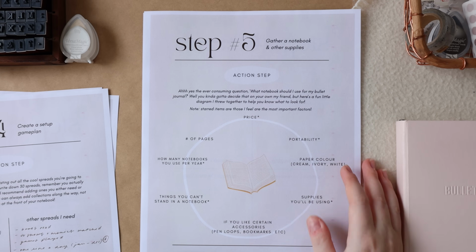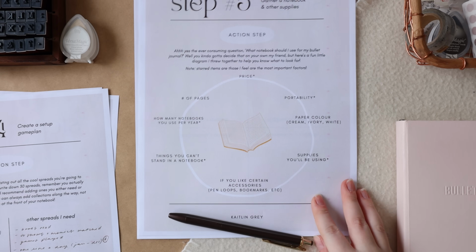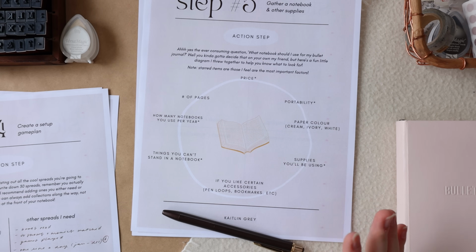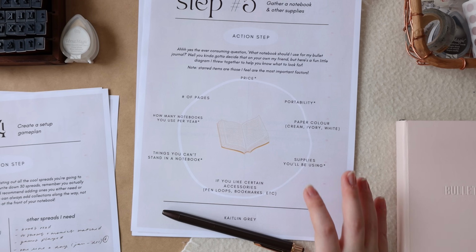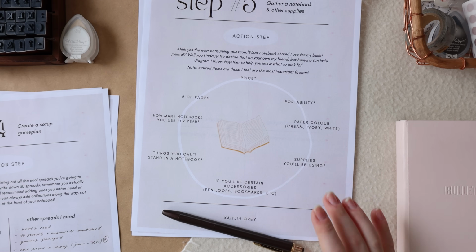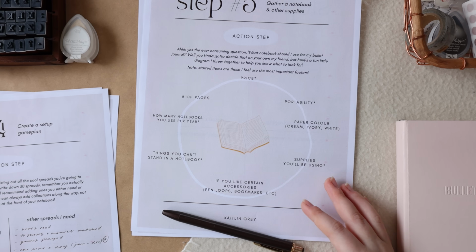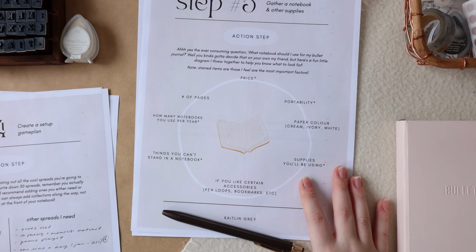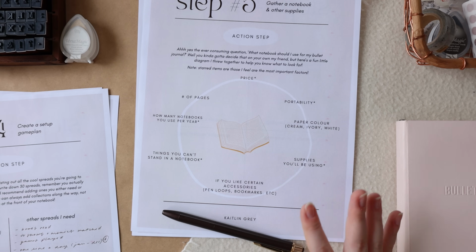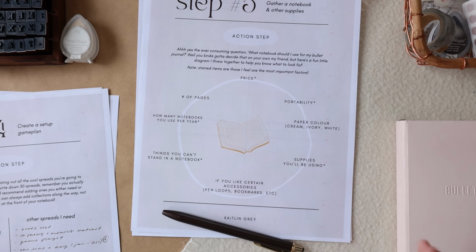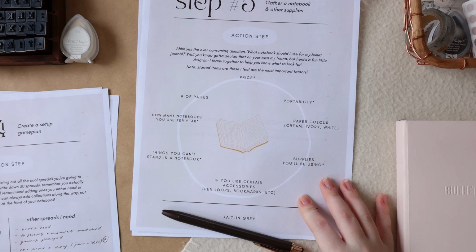After I come up with my list of spreads that I want to make in my journal, I then like to move on to step 5, which is gathering my notebook and other supplies. So buying a notebook can kind of be a big deal, especially if you're bullet journaling in it for half or a full year. You want to make sure you pick something that is going to work for you.